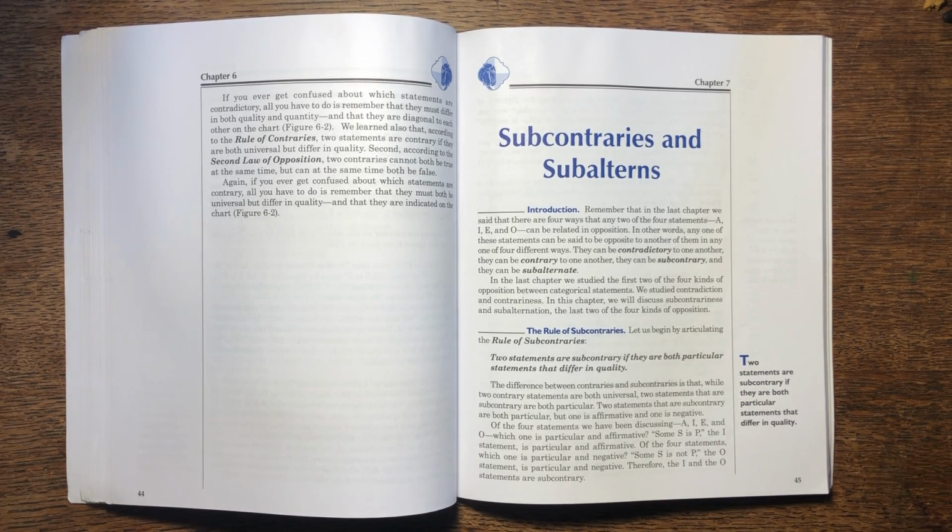The rule of subcontraries. Let us begin by articulating the rule of subcontraries. Two statements are subcontrary if they are both particular statements that differ in quality. The difference between contraries and subcontraries is that while two contrary statements are both universal, two statements that are subcontrary are both particular. Two statements that are subcontrary are both particular, but one is affirmative and one is negative.